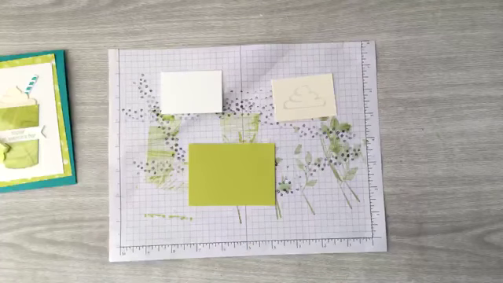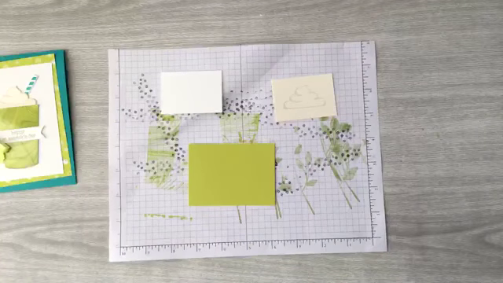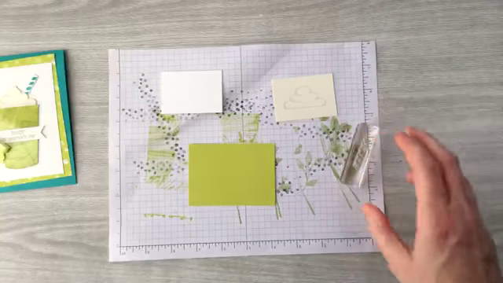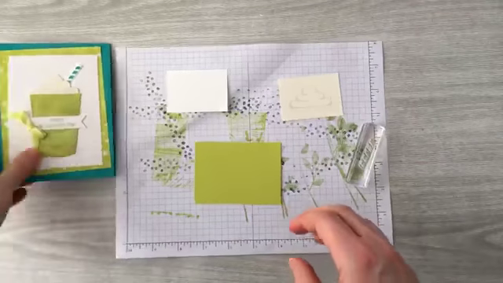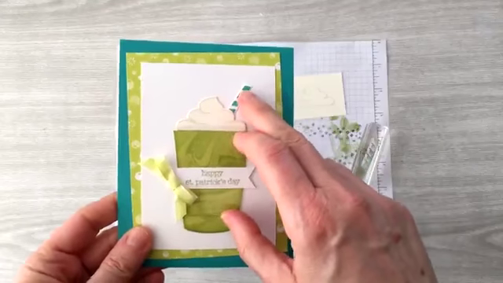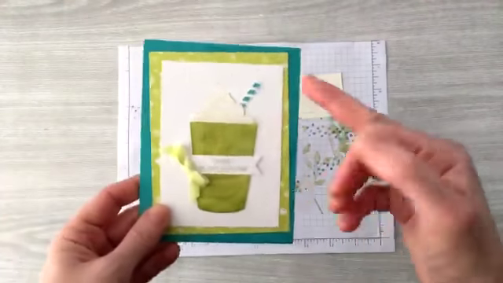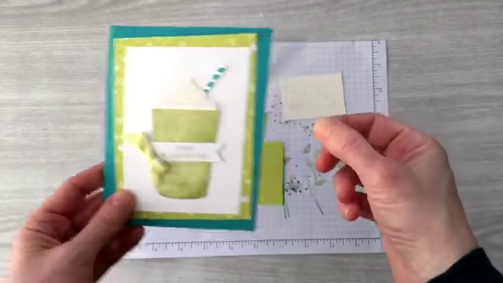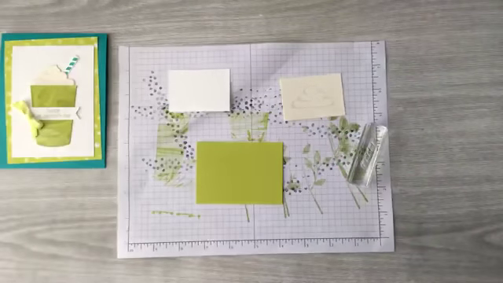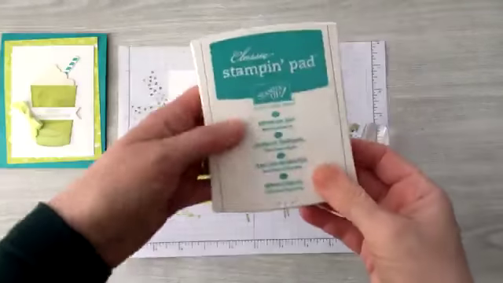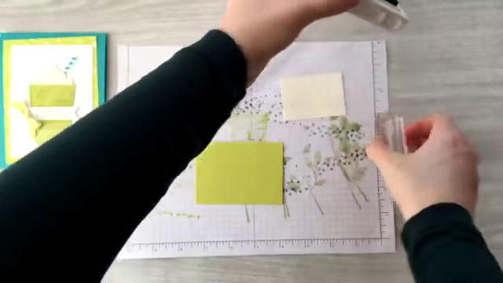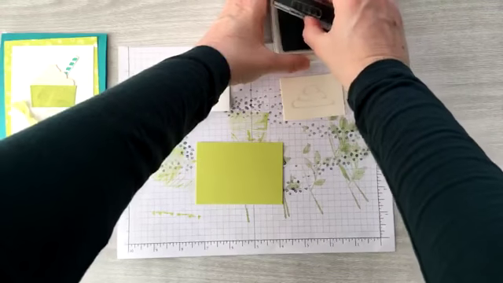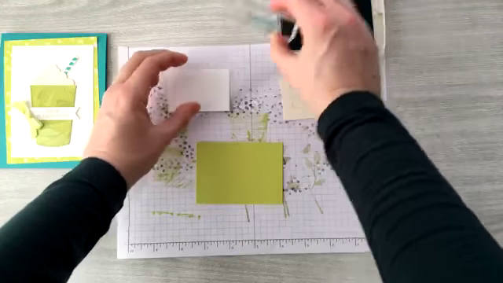Then I need the straw. Where is my straw stamp? Right here. And I decided I could have done a green straw, but I needed to bring in the Bermuda Bay card base. I wanted to bring in a little bit more color. So I'm going to stamp the straw in Bermuda Bay. So just ink that up.